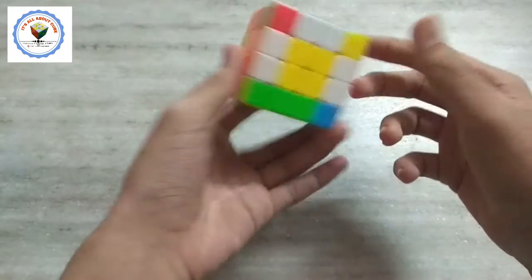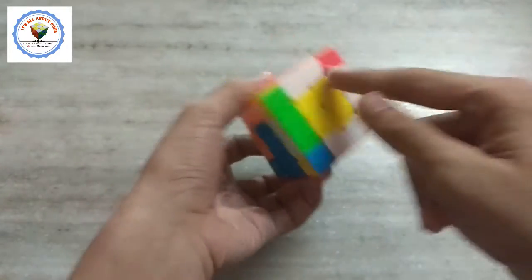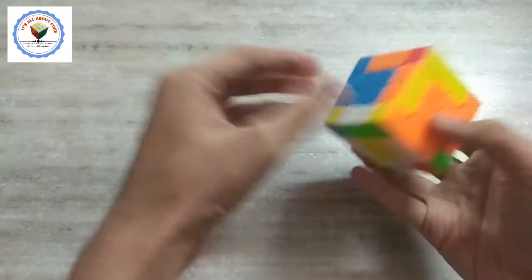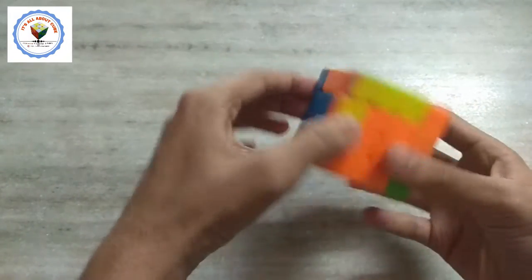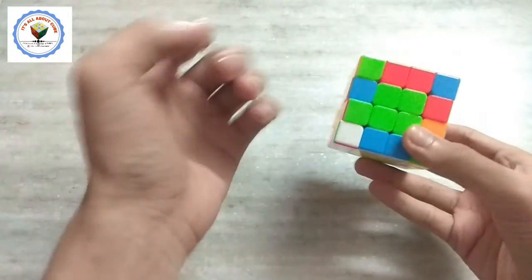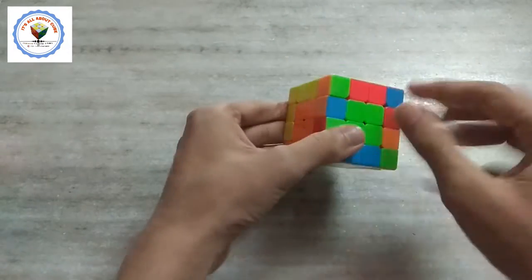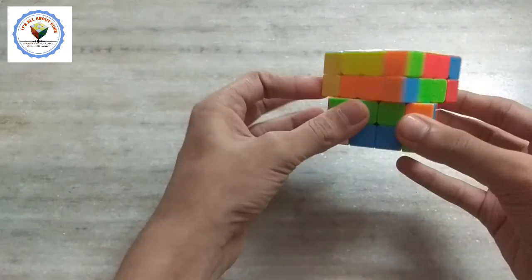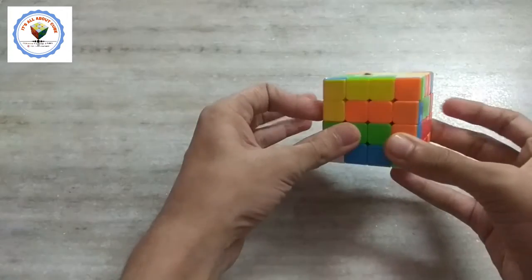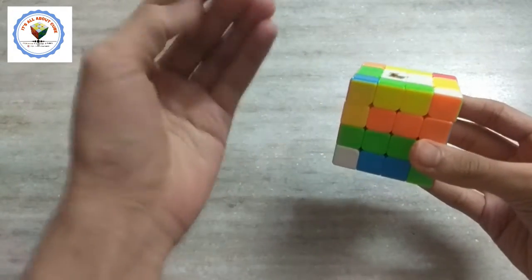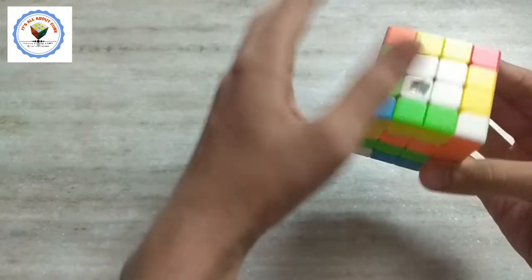Now here, as you can see, on the bottom layer my 4 edges have been solved. On the top layer my 4 edges have been solved. And also in the middle layer my 2 edges have already been solved. Now here my 2 pairs of edges are left to solve. As you can see, this blue and orange edge with this blue and orange edge, if I pair it like this, and now to replace it with the unsolved edge, I really don't have any unsolved edge.